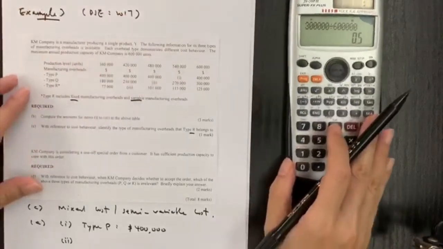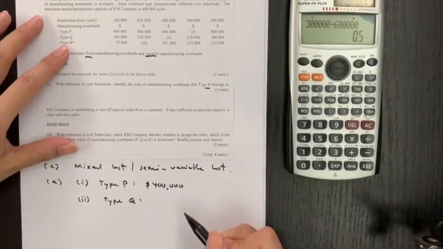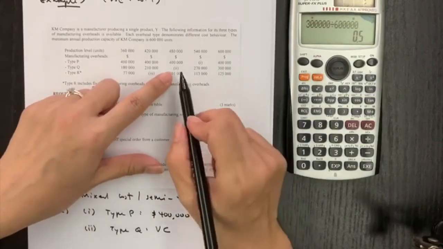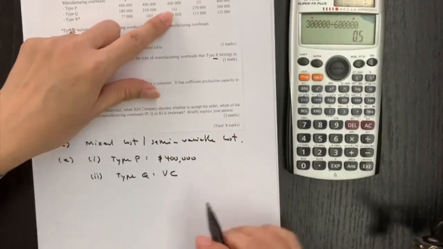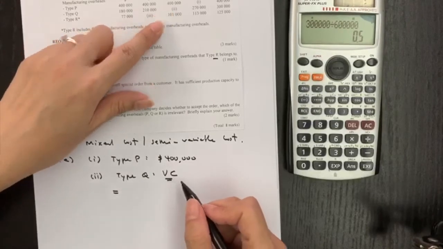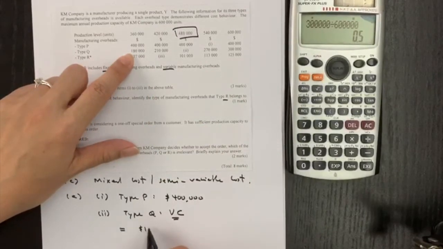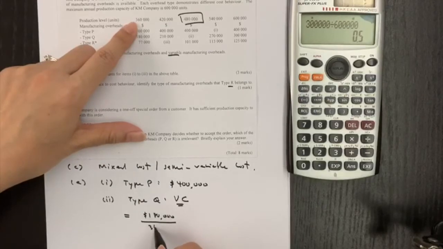So obviously, what is type Q? Type Q in this question is variable costs. Therefore, how do we get this 0.2 for this 400 units produced? We need to work out the variable cost per unit, so I just take any of the columns. Let's see, I take this column: 180,000 total costs for producing how many units? This is 360 units. So I get variable cost per unit.